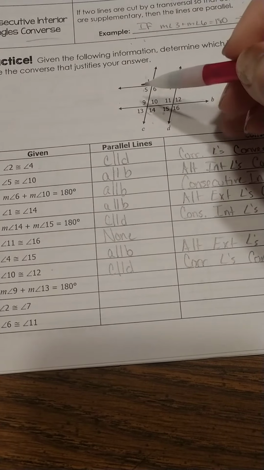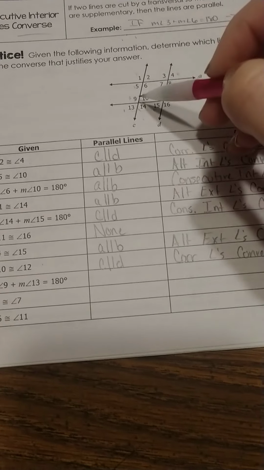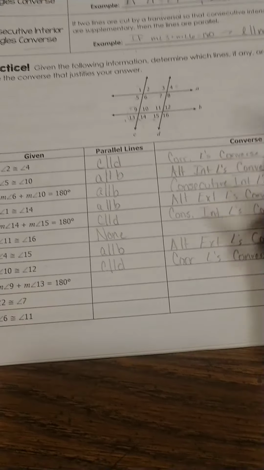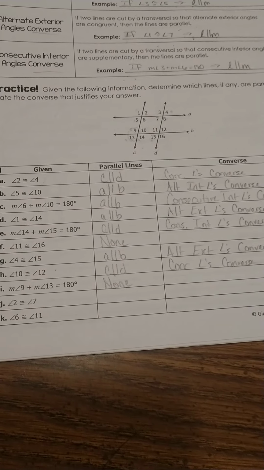9 plus 13 is 180. Well, 9's here. 13's here. Those are a linear pair. A linear pair does not prove that anything's parallel. So I, again, is a none. No relationship.